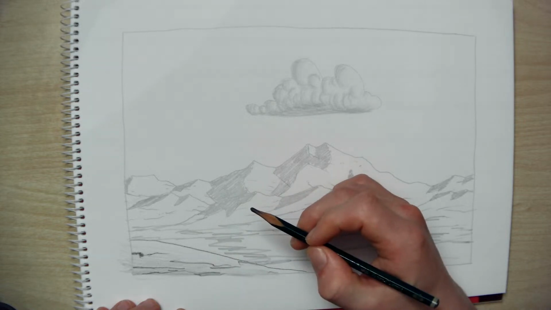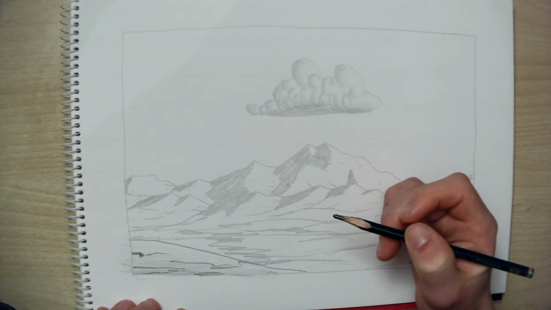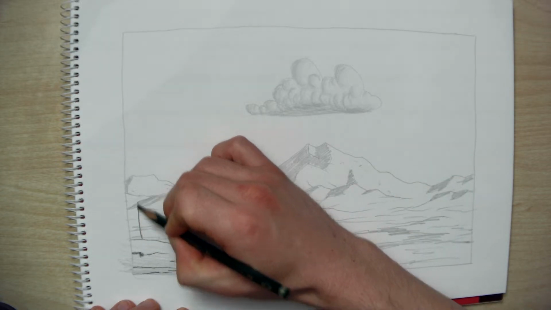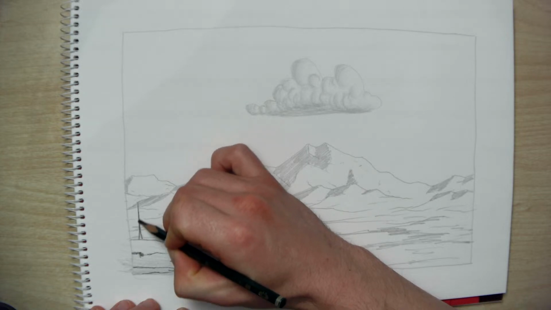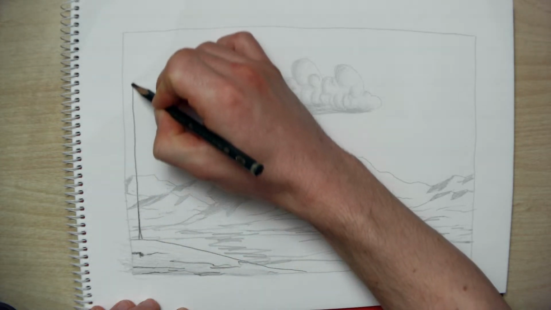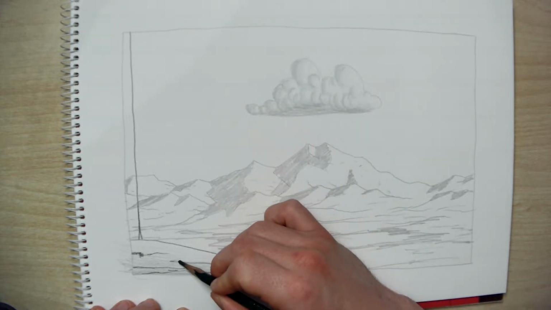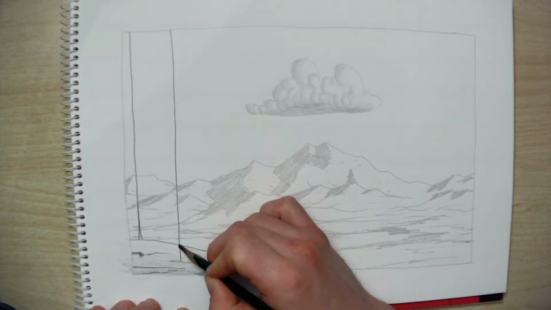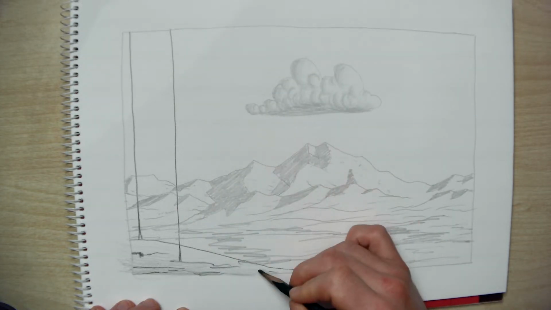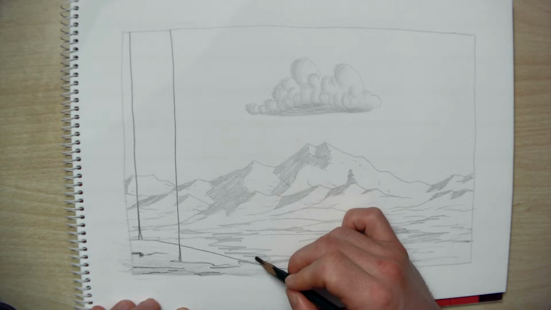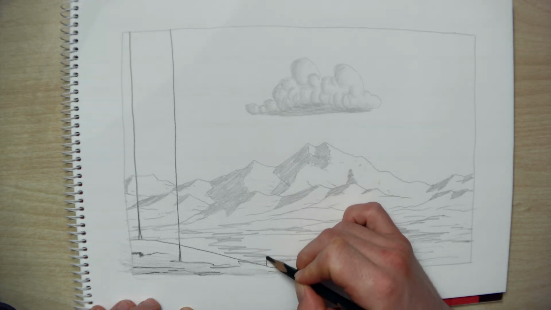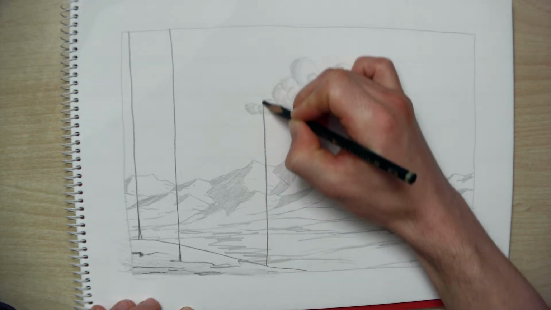Okay. So the next thing is maybe there's a tree standing, or maybe we've got a couple of trees. Let's say there's one right here. Like this. One right there. And one over here. Maybe right here. Like that.